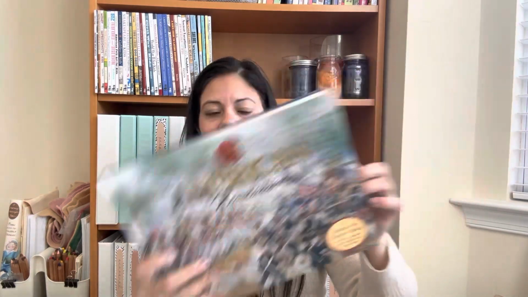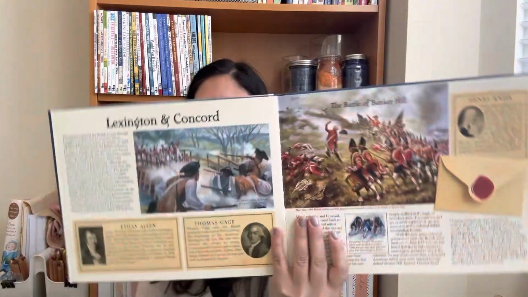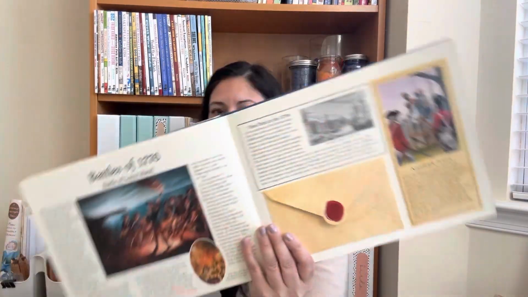So we did that book, and we did The American Revolution, a hands-on history book. And he really likes this one. And we just did it according to whatever we're learning about. Lexington and Concord, Battles of 1776. And we really enjoyed that. I'm trying to make sure I didn't leave any books out.